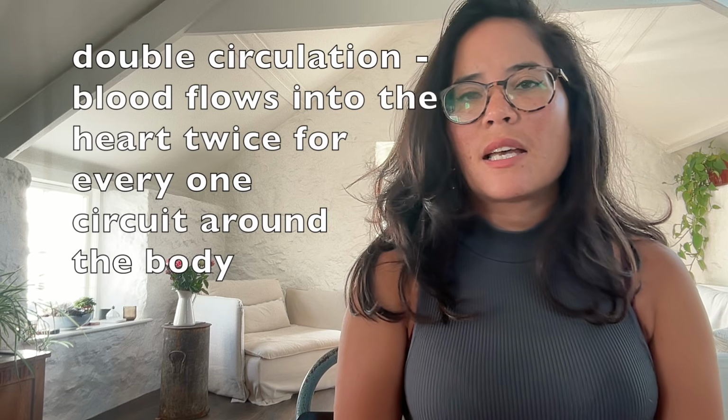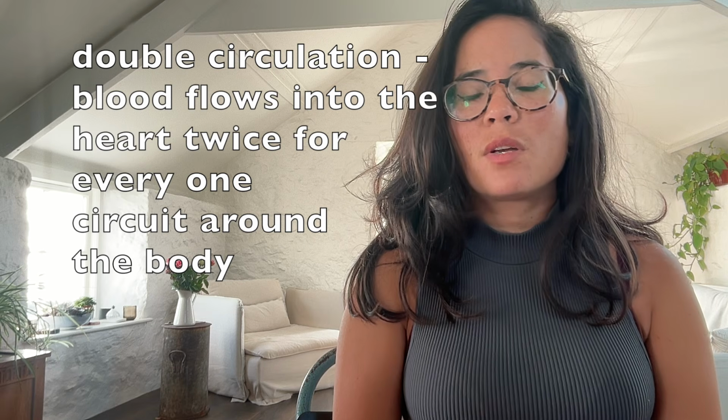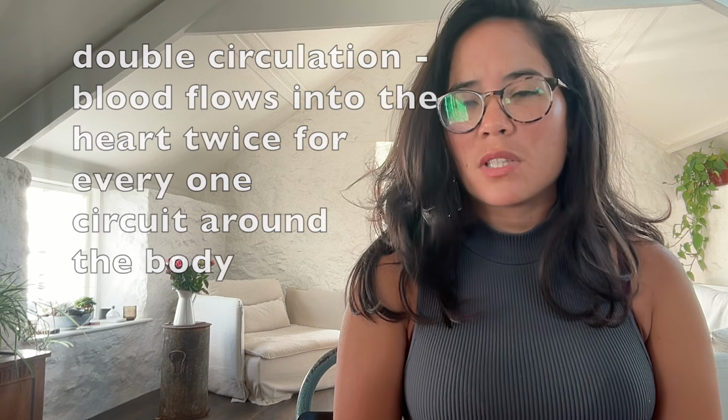Remember, it's important that the left and the right hand sides of the heart are separate in order to prevent oxygenated and deoxygenated blood from mixing, as this would result in lower rates of respiration. We say that the human heart is a double circulatory system. The reason for this is that blood enters the heart twice for every 1 circulation around the body.